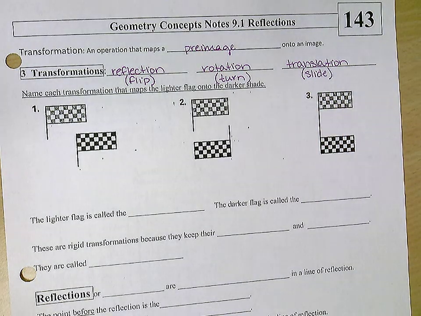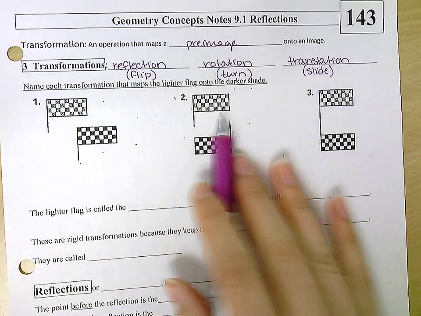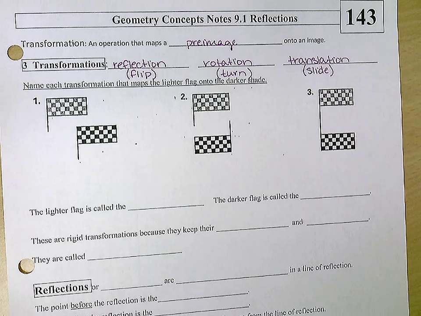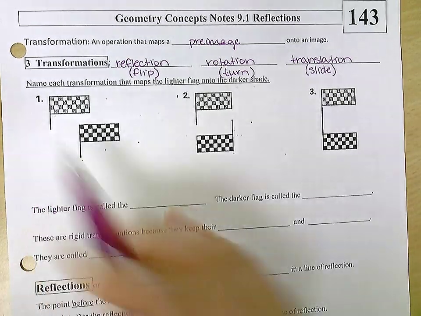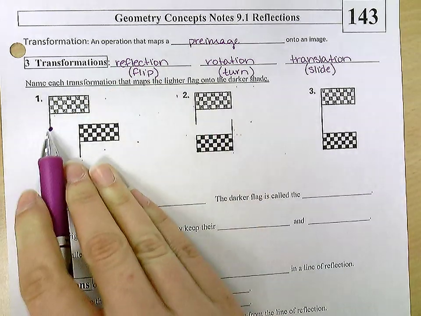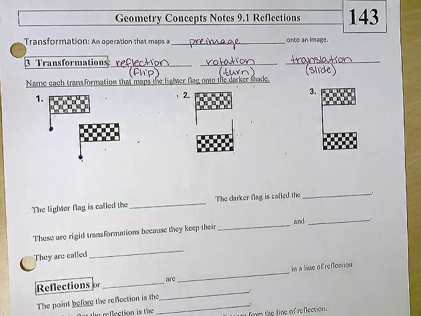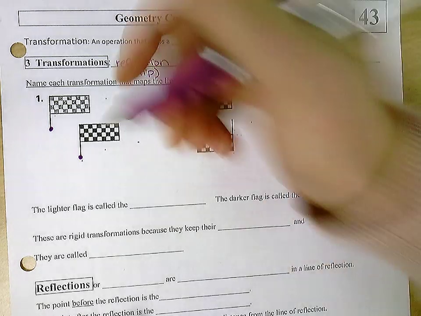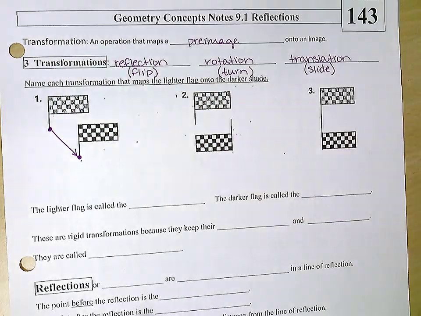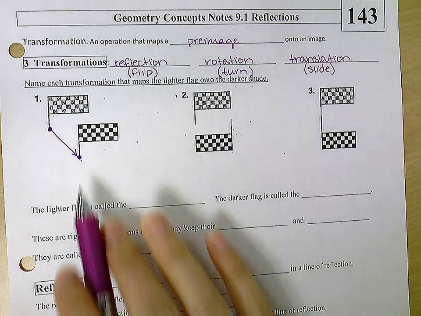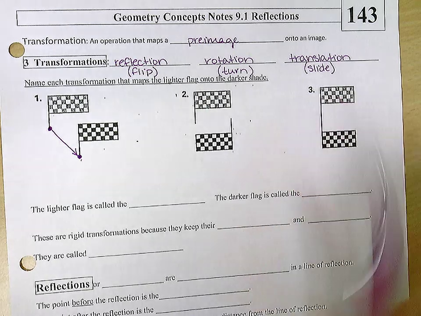Okay, so below I do have those three different examples here. So in number 1, 2, and 3, we want to see what transformation is happening from the lighter flag to the darker one. Our lighter flags are the ones on top. The darker ones are the ones on the bottom here. So for this first one, I'm going to pick a point on our pre-image. I want to find that same point on our image. So that's right here. Now to get from that point on the pre-image to the image, all it did was move down and to the right. So it's actually just sliding along that line. So since it's sliding along that line, this one will be considered a translation.